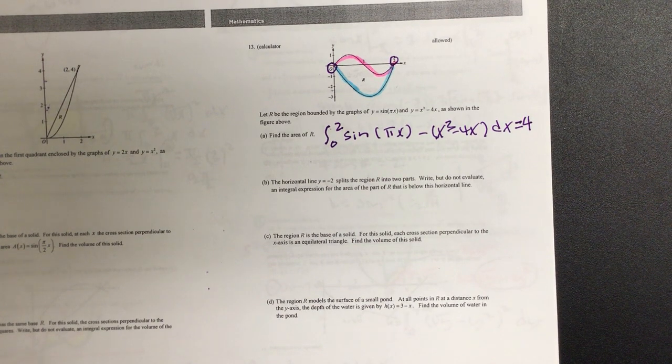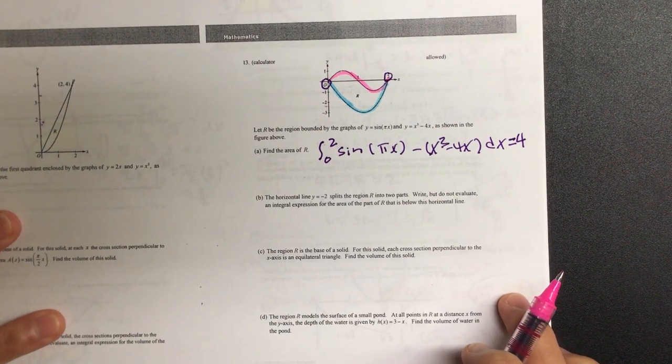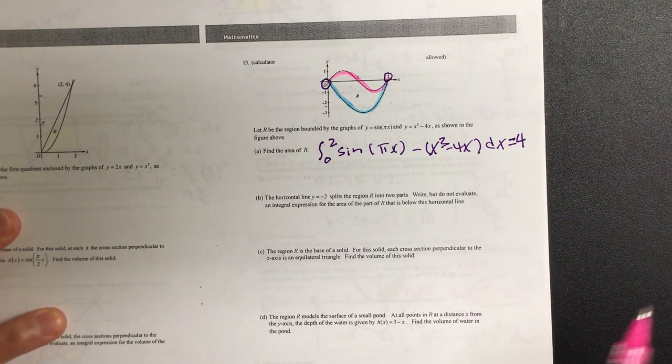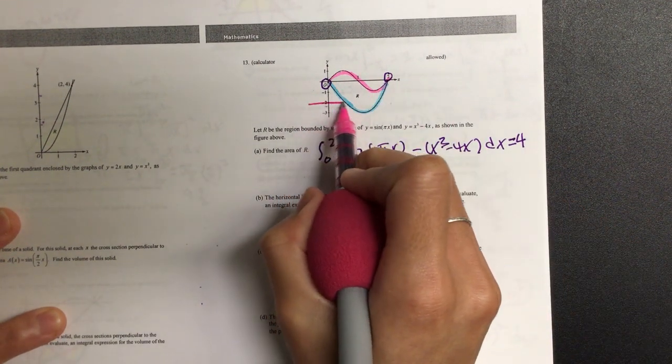Yeah. Got it. All right, let's go to part B. Nick, let's read 13B. The horizontal line y equals -2 splits the region R into 2 parts. Write but do not evaluate an integral expression for the area of the part of R that is below this horizontal line. So let's make our y equals 2.